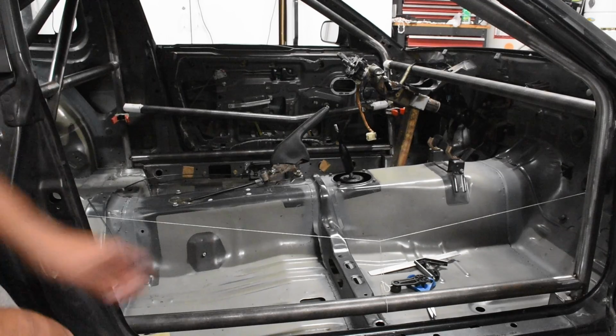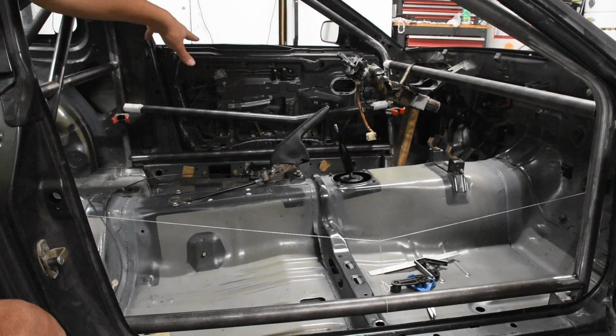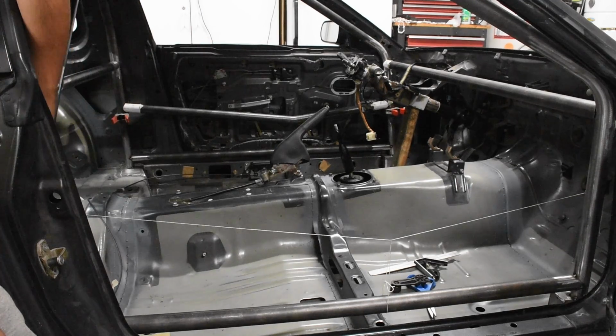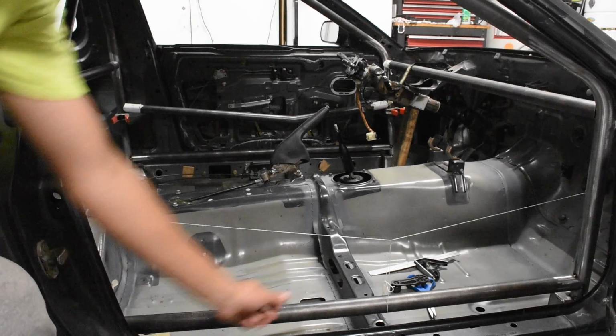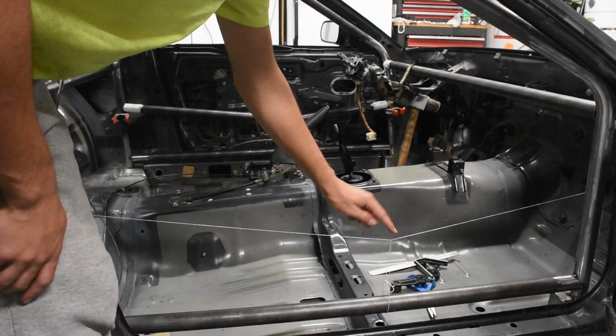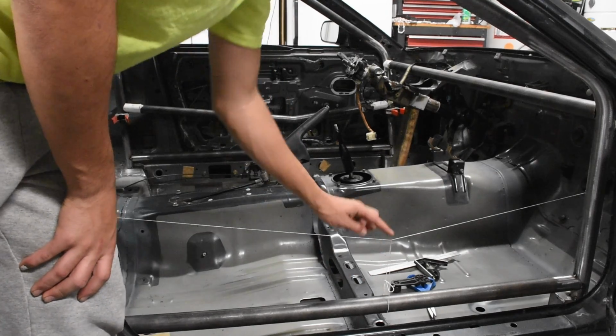Now that the lower bar is done, I moved on to doing the upper bar. As you can see on the other side, I already have the top door bar done over there, so you can kind of see what it looks like. I just marked up with string where the beginning and ends of the door bar are. I tied it in right down here, and the bend is going to be right where the bracket for the seat is. That's where the center of the bend is going to be.